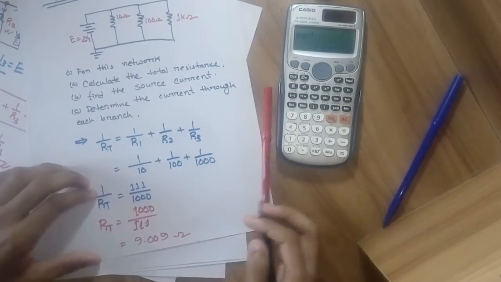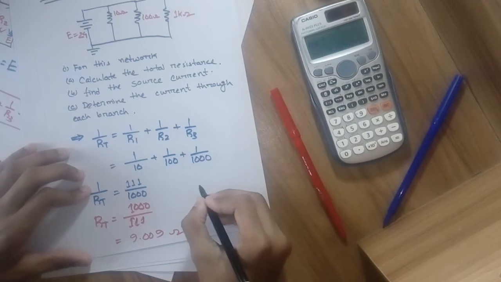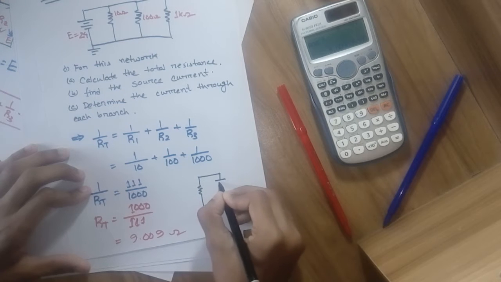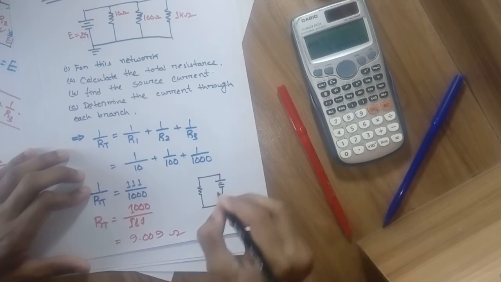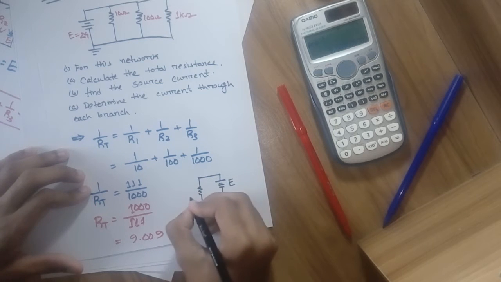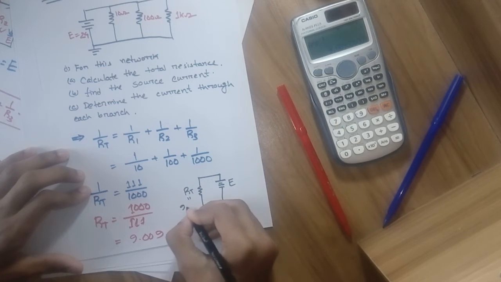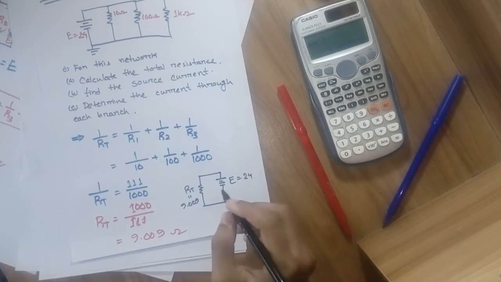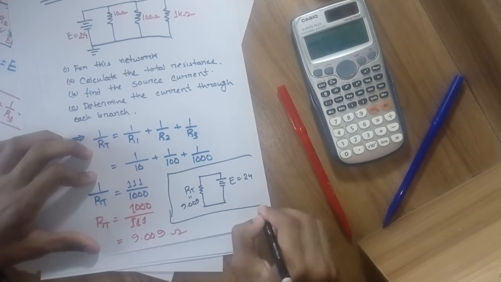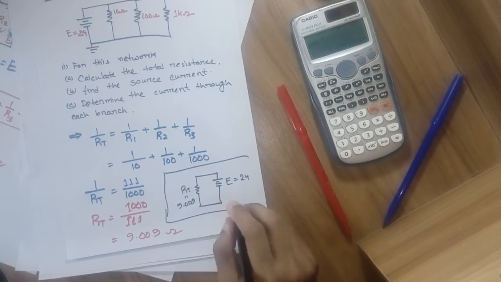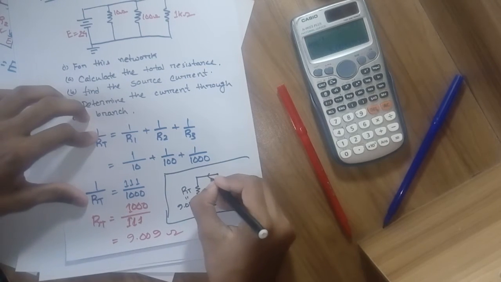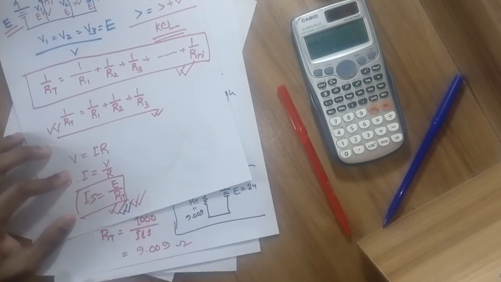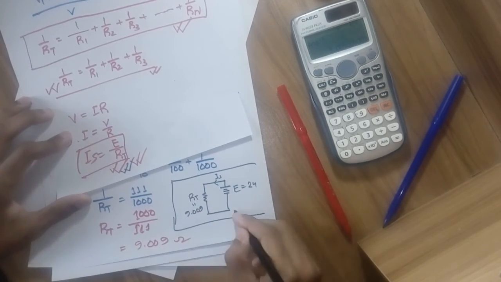Now we can draw a circuit with our total resistance, which will be like this. This is the source voltage E, and this is the total resistance RT, which is 9.009 ohms, and the source is 24 volts. As you can see, it's a very simple circuit, and we can easily find the source current from here.